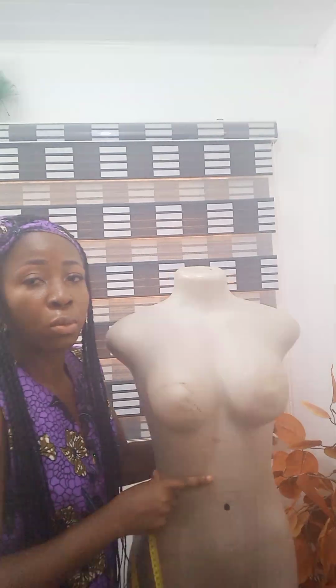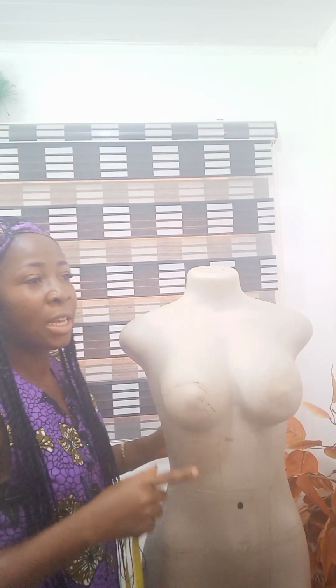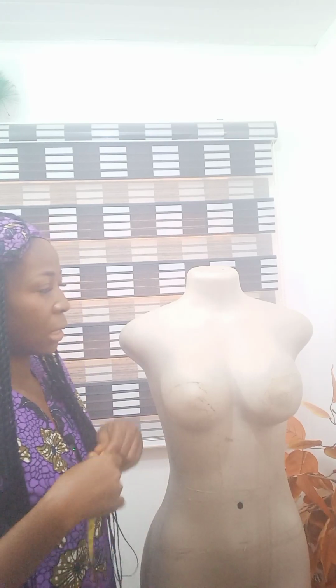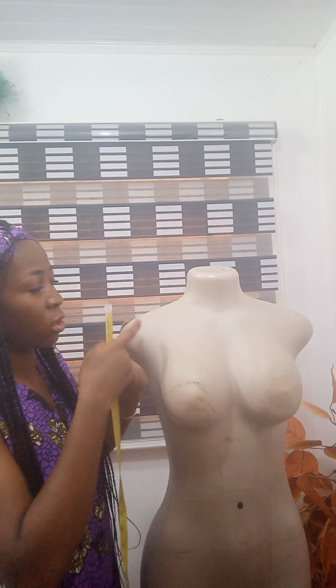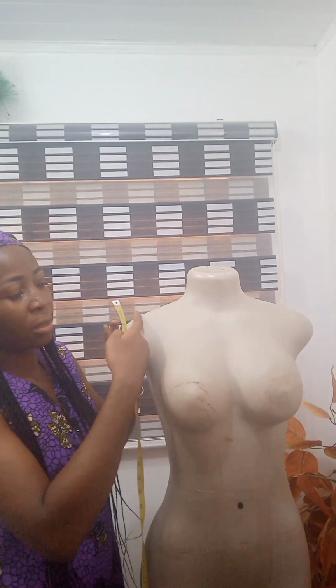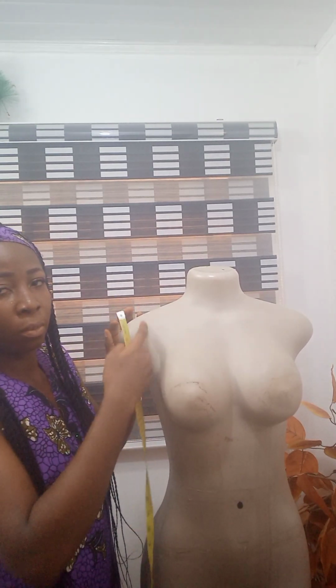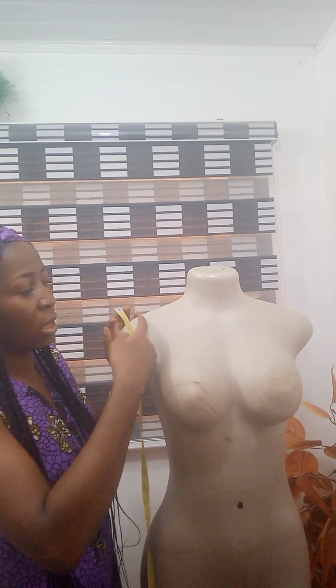Okay, so we'll move on to the bust height. The bust height measurement is a vertical measurement that will guide you on where to place the circumferential bust measurement. So remember I said for the purpose of this illustration, let's assume that our shoulder socket begins from here.